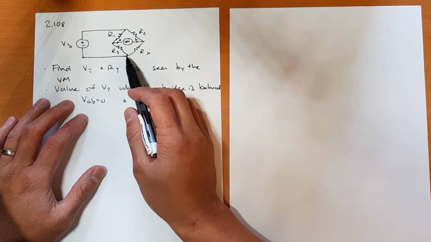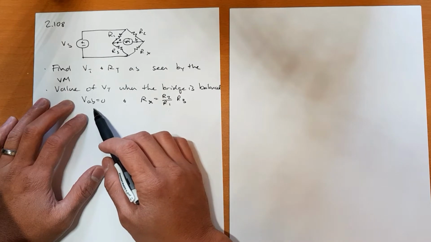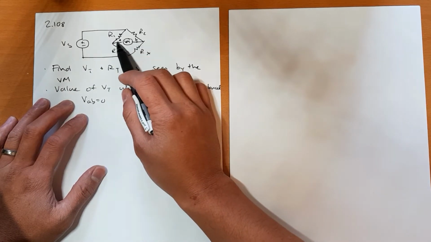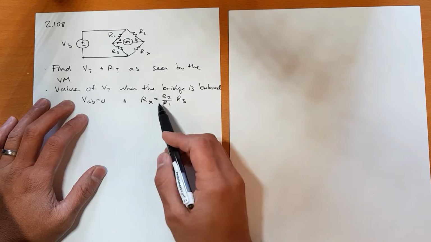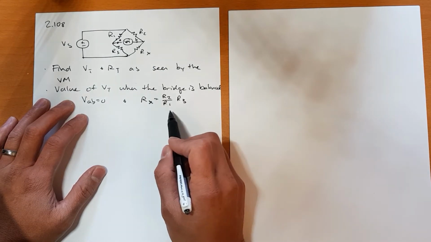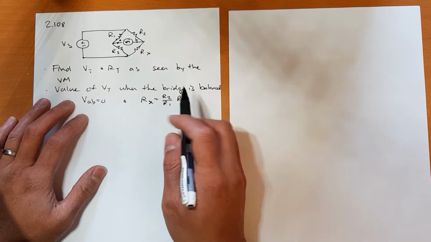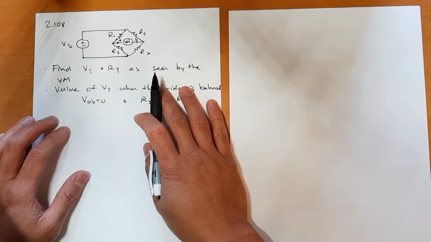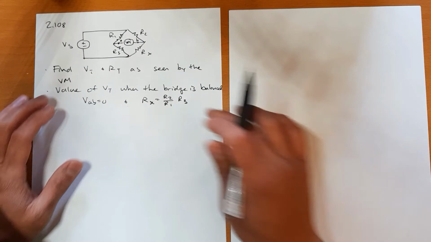And if we recall from the lecture, the balanced situation is when VAB, or the voltage across this voltmeter, is 0. And we also proved to ourselves that the resistors must have this relationship, Rx equals R2 over R1 times R3. Okay, so let's tackle the first problem and then let's do the next one.